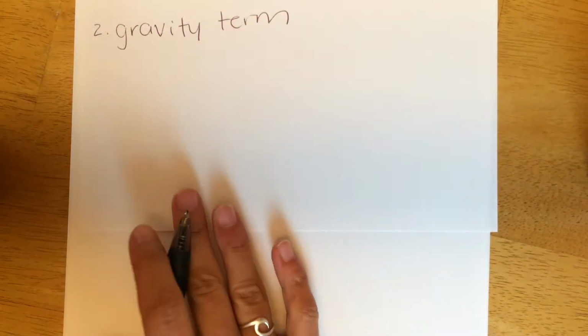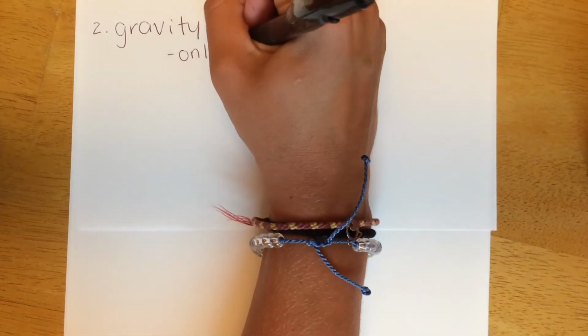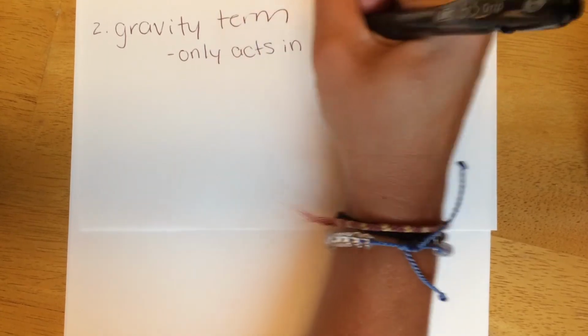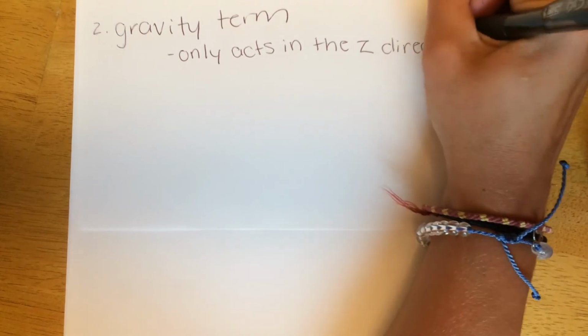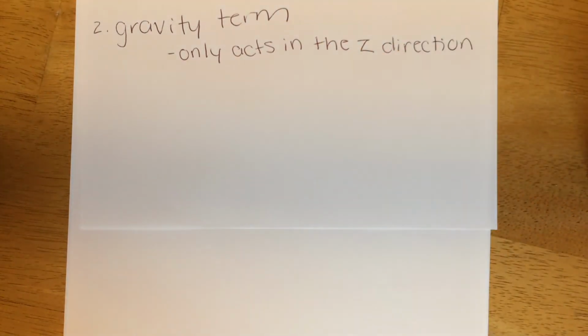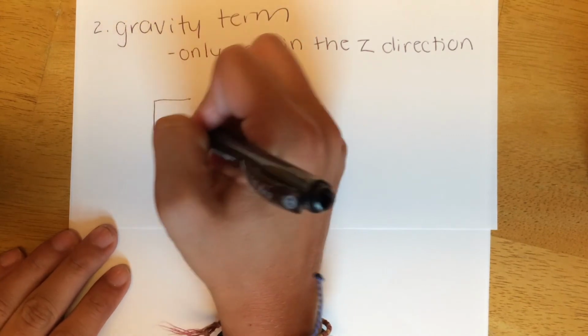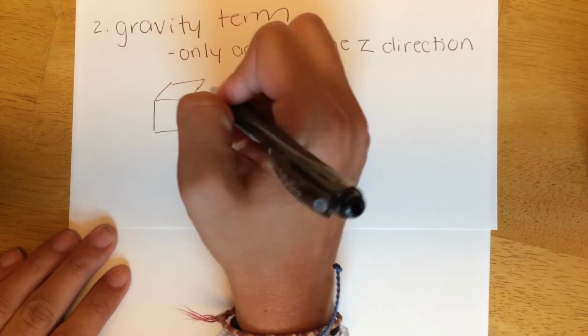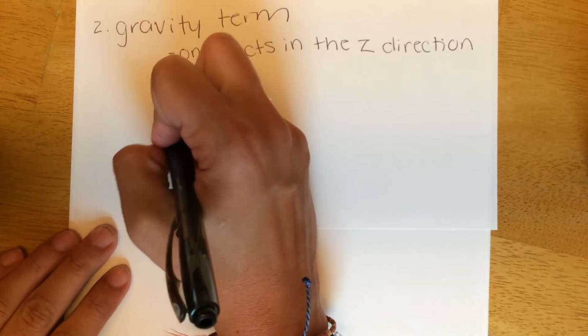Okay, now we'll quickly talk about the gravity term. We know that gravity only acts downward in the z direction. So once again, we have our cube, and the force of gravity acts in the negative z direction.